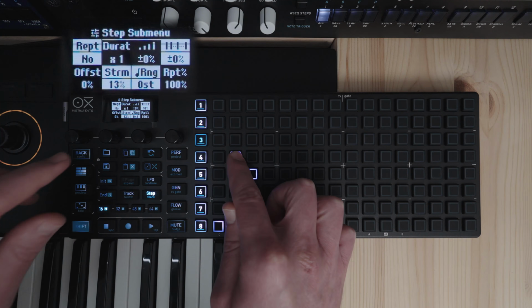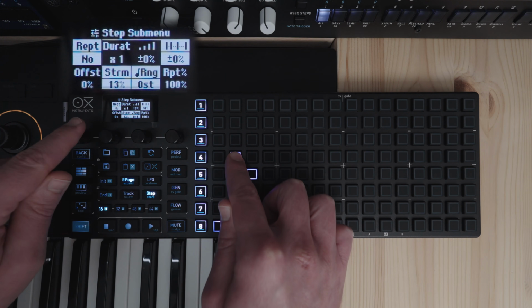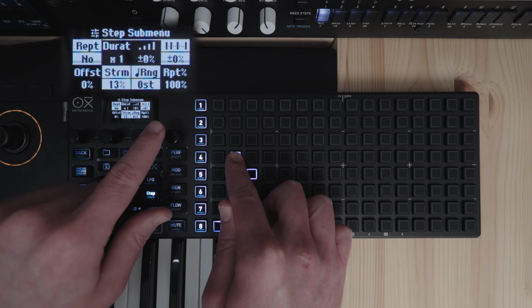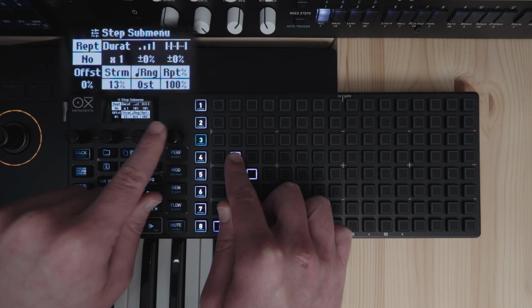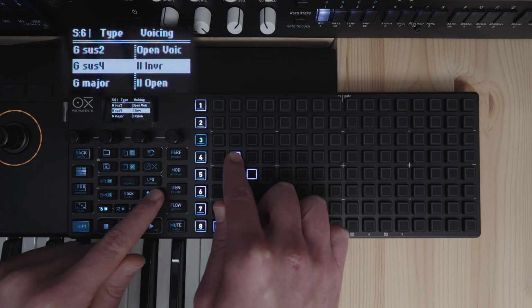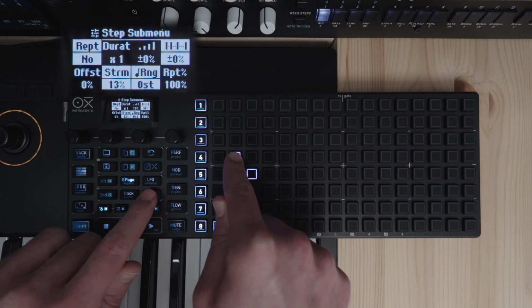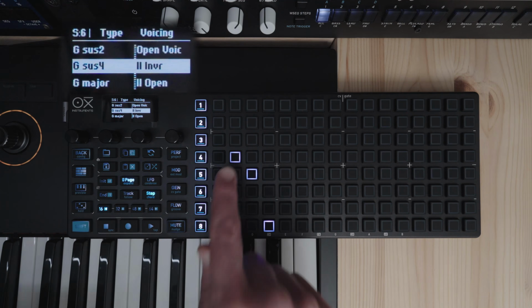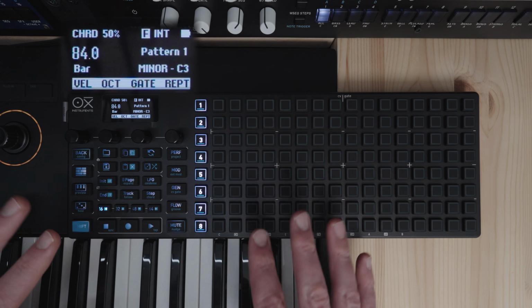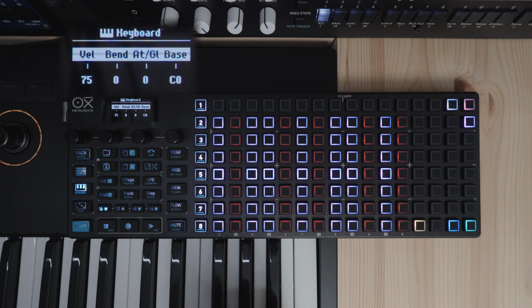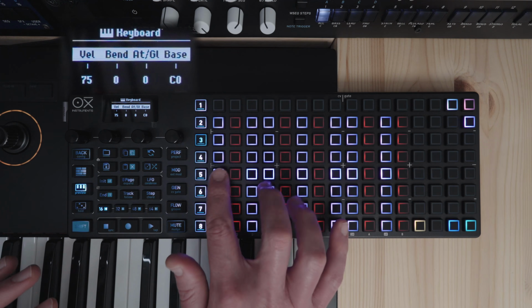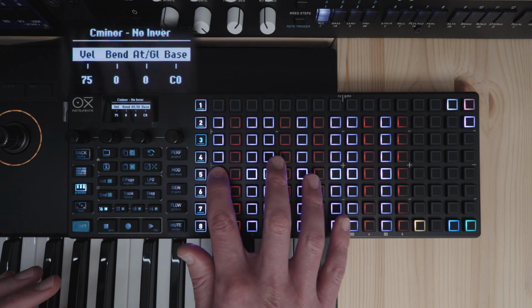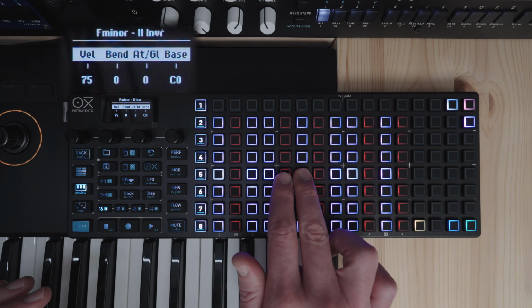So that's strum, and of course you can use offset and the repetition probabilities here, and that's about it for the chords here. So next we will move to the keyboard view here. Now here you can play your chords on the keyboard.